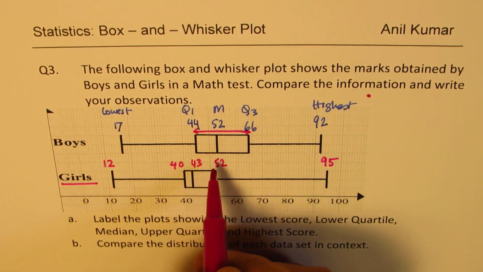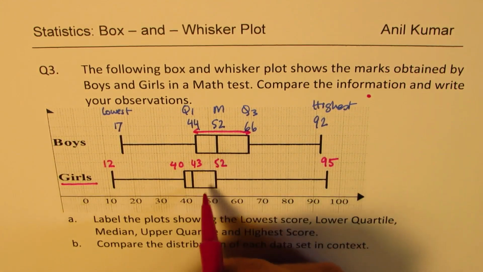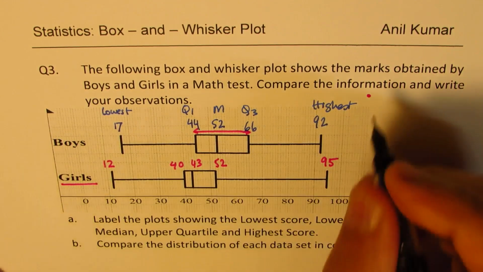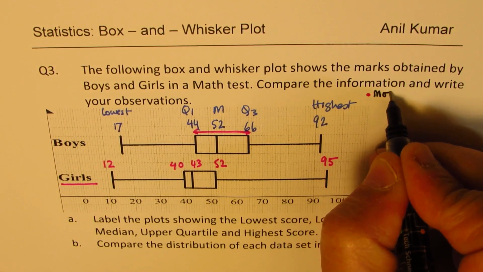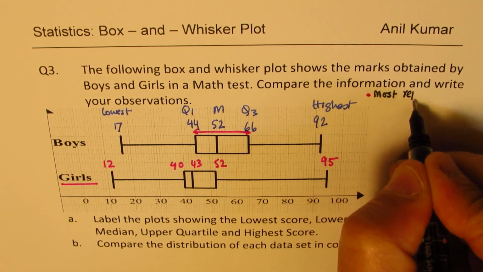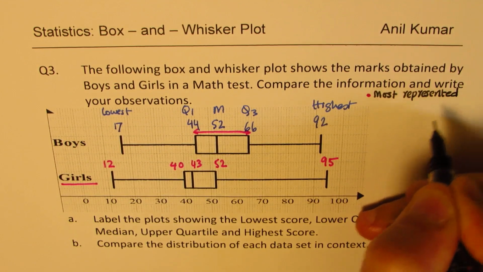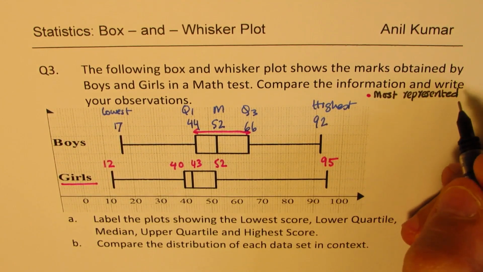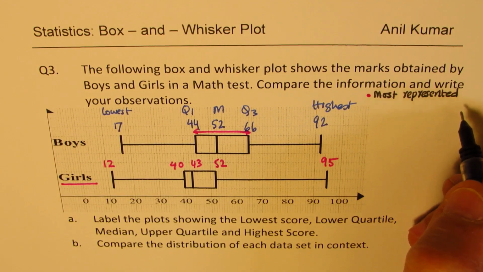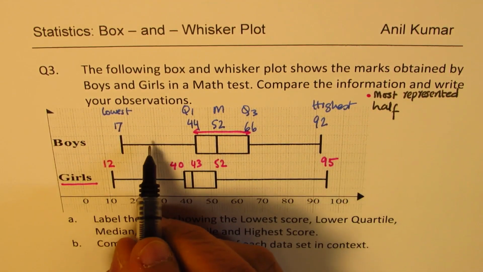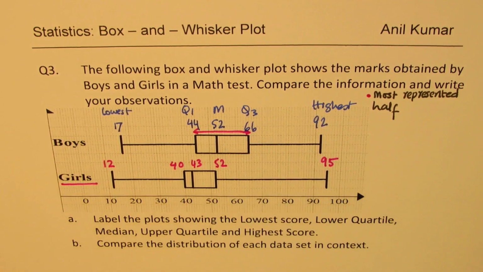This is wider, right? And therefore, we can write down here that most representative half, because this is half. This is 25%, half and 25%, right?